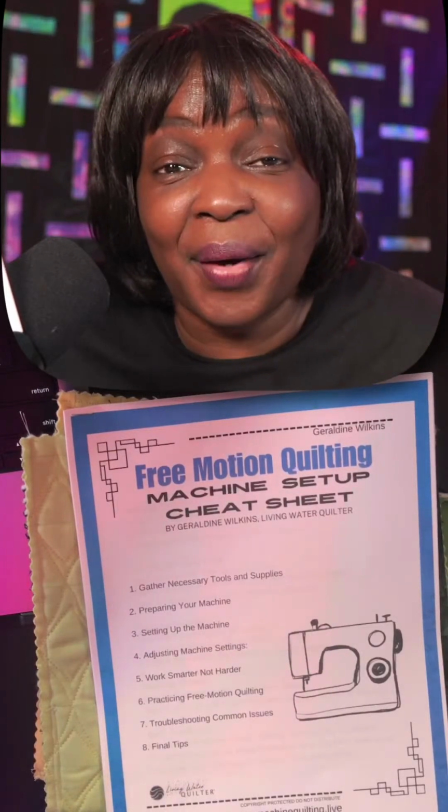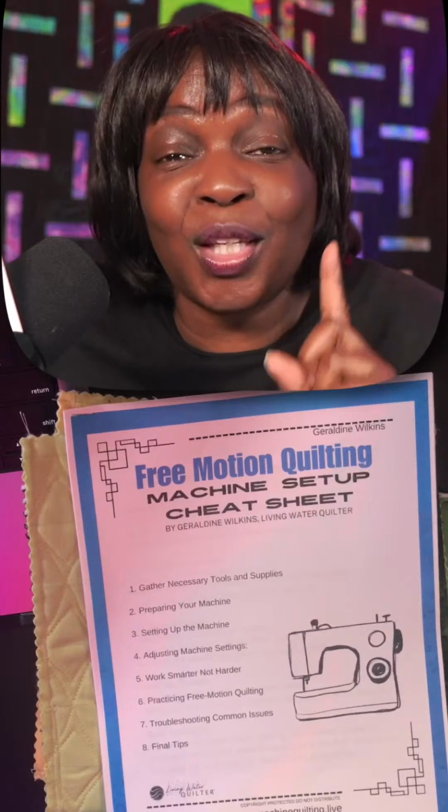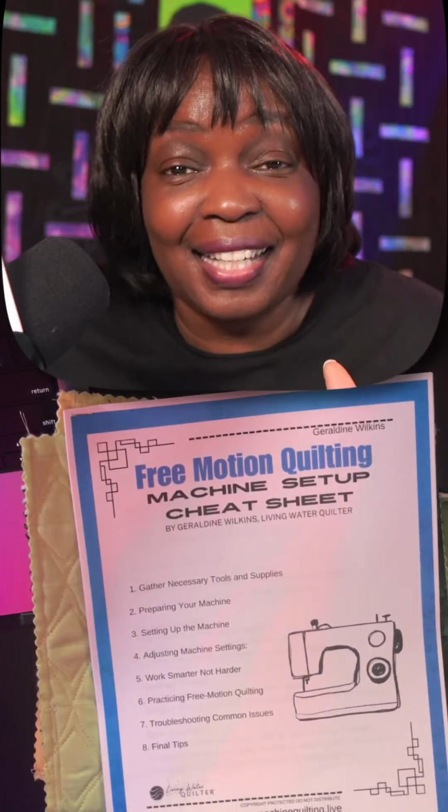Know everything about it. You need to know that if it doesn't sound good, something is wrong. You don't keep sewing. You stop and you investigate.